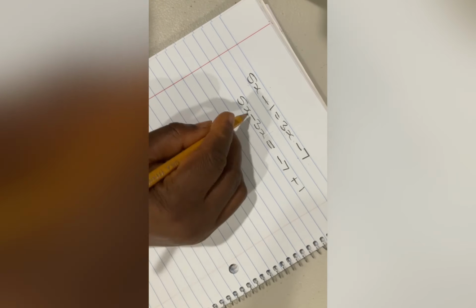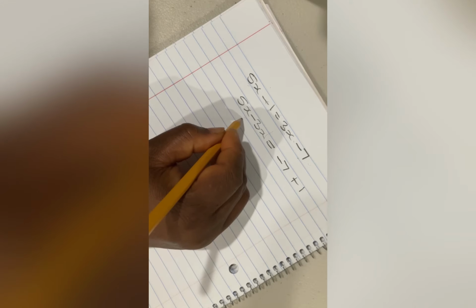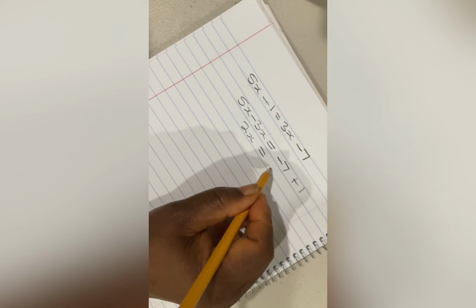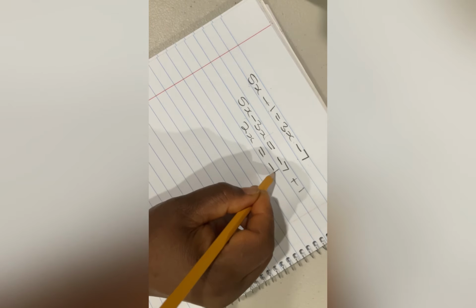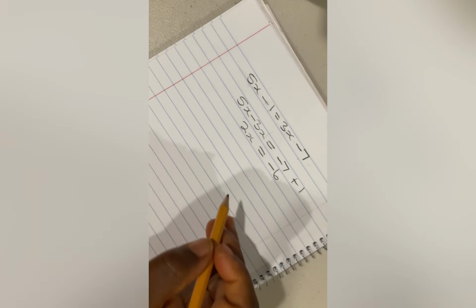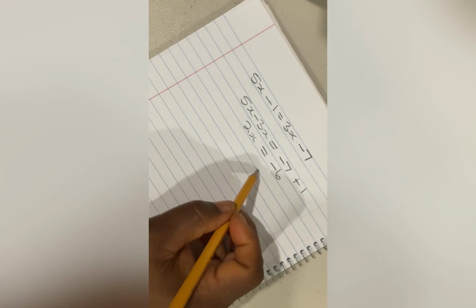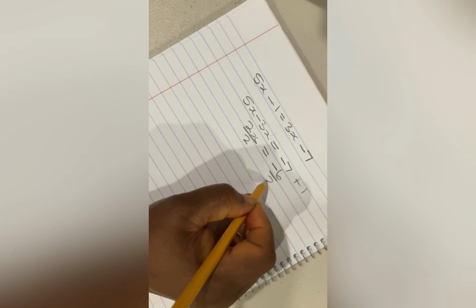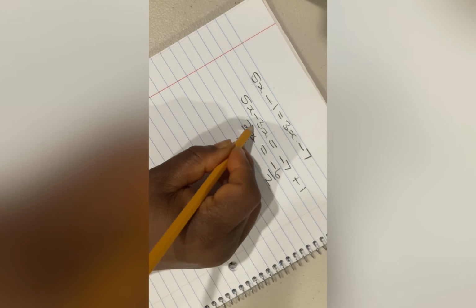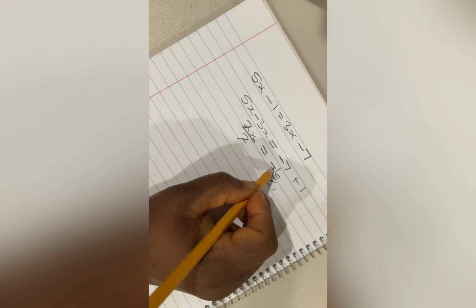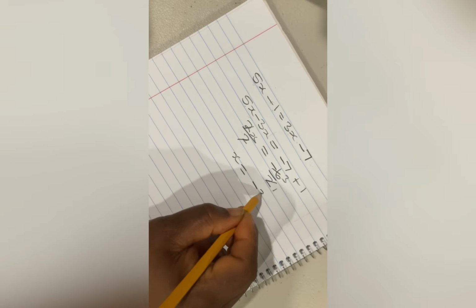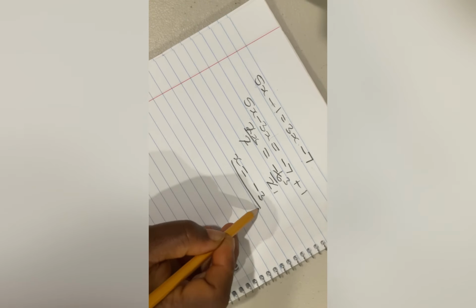So let's subtract. 5x minus 3x is equal to 2x. Bring the equal sign, then negative 7 plus 1, so that would be negative 6. Now at this point, for us to leave the variable alone, we need to divide both sides by 2. 2 cancels 2, and 1 goes here, 3. So x now is equal to negative 3. This is the first answer we arrive at.